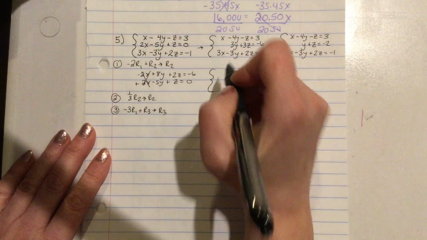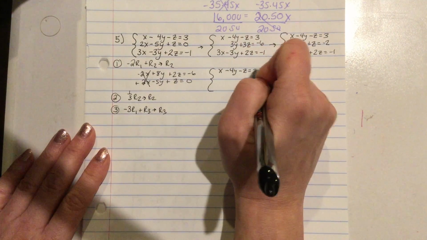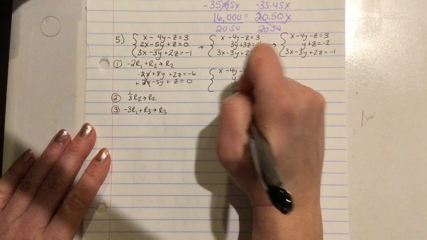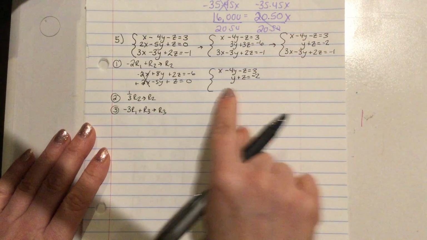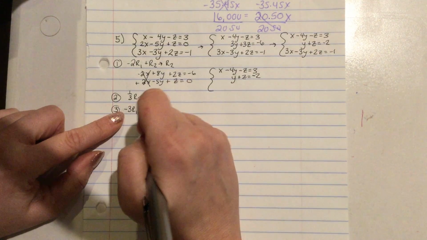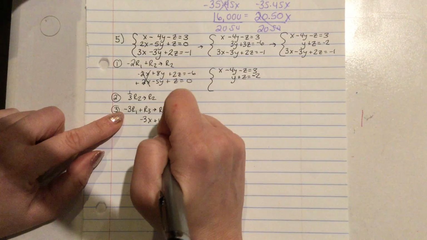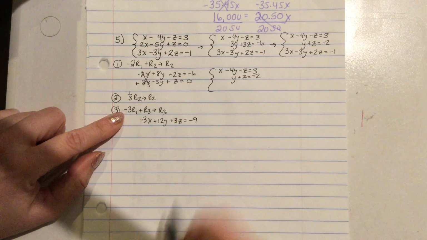So I'm keeping the top, x minus 4y minus z equals 3. I'm keeping the middle, y plus z equals negative 2. I'm changing the bottom. To do that, top times negative 3: negative 3x plus 12y plus 3z equals negative 9.